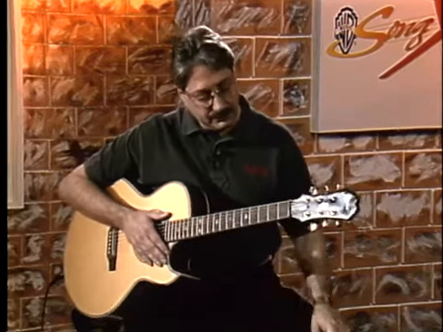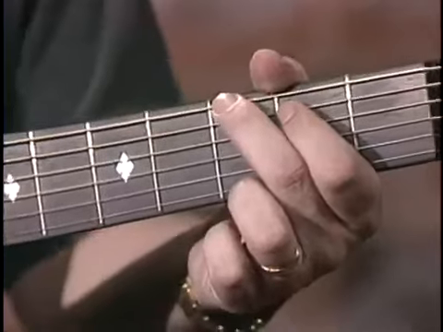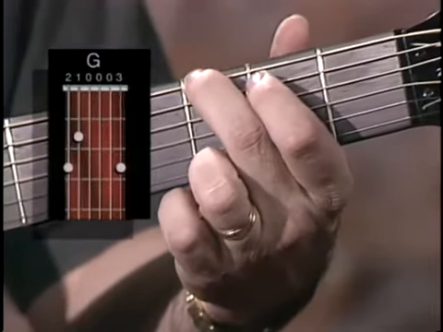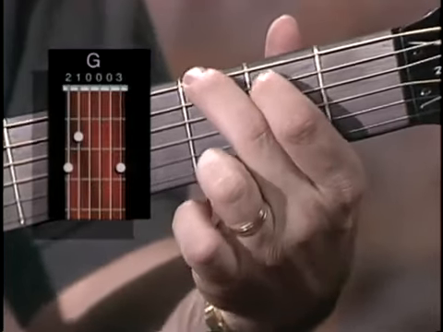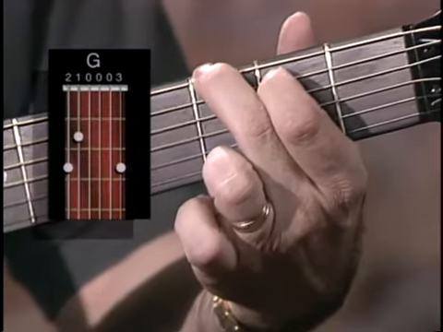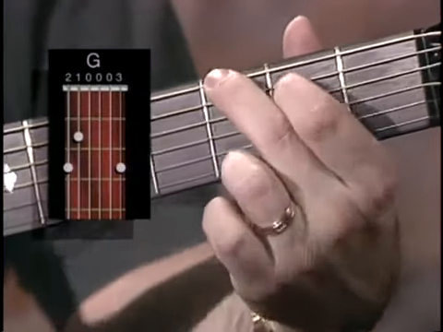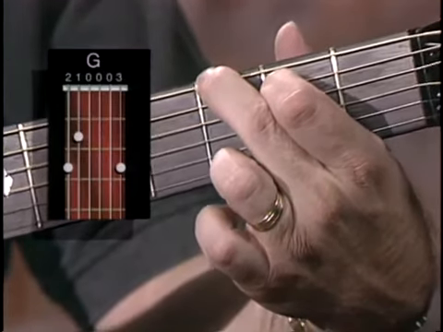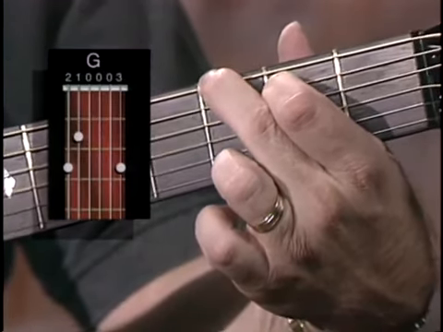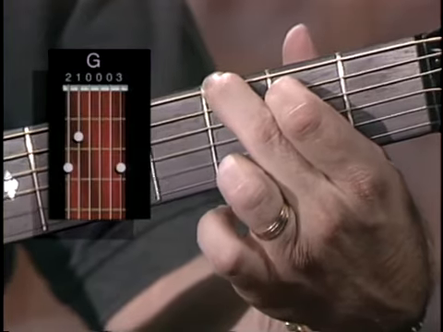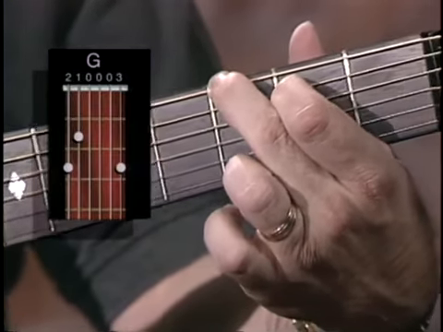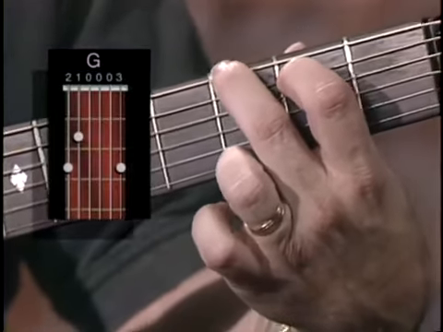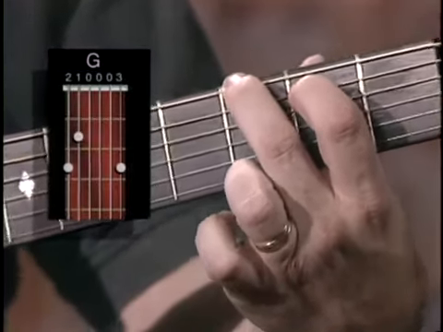And the G chord is played like this. Put your second finger on the 3rd fret of the 6th string. Now your first finger goes on the 2nd fret of the 5th string. The 4th string is open. The 3rd string is open. The 2nd string is open. And the 1st string is played with your 3rd finger at the 3rd fret. Now strum all 6 strings.